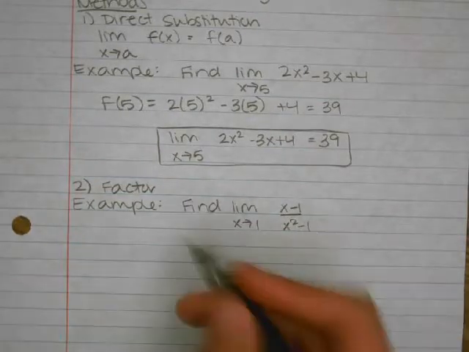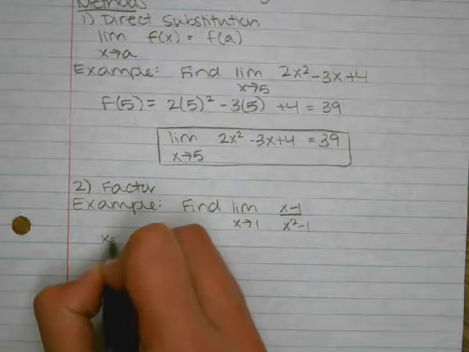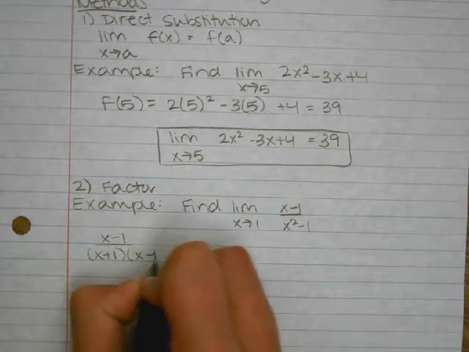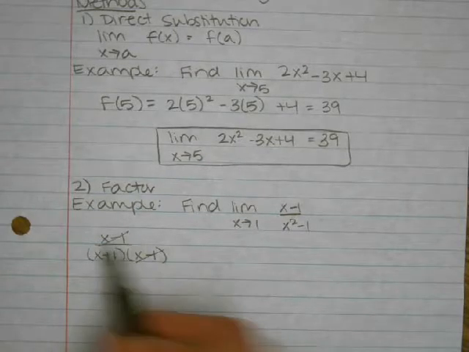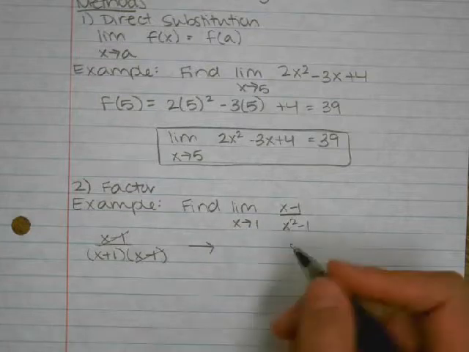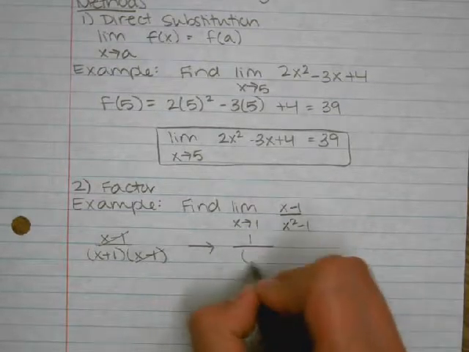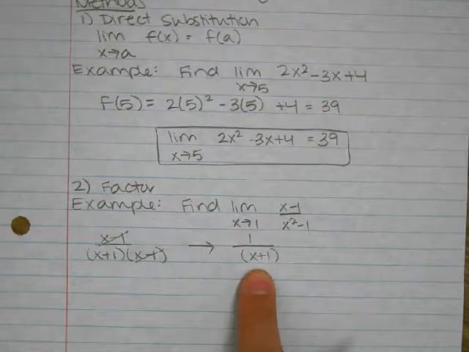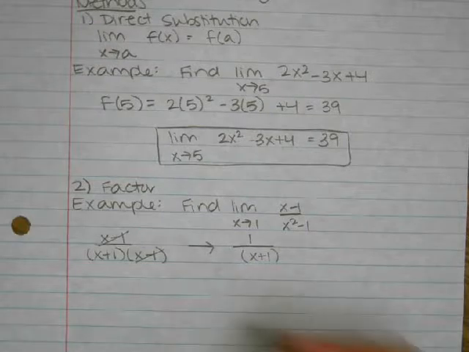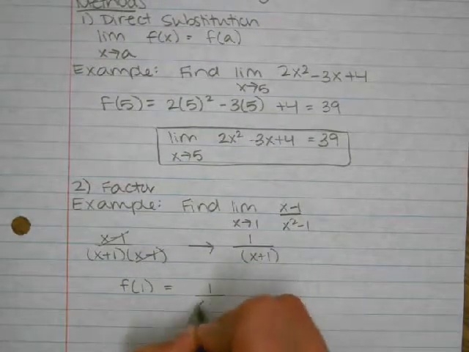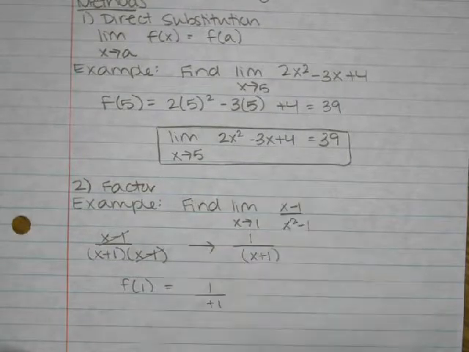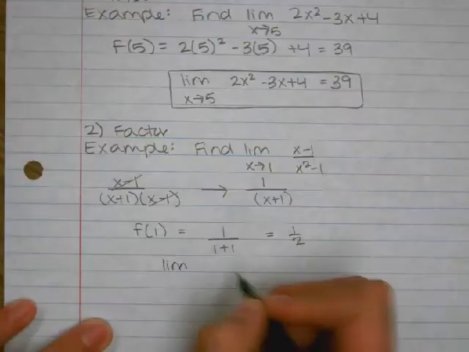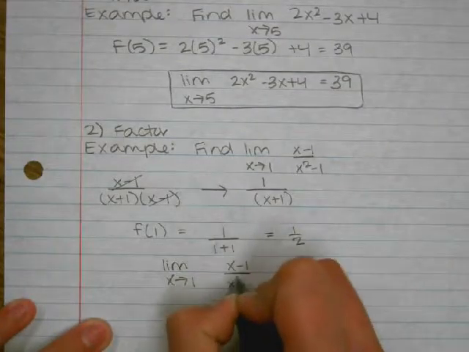So what we're going to do instead is factor. The top of the expression is going to stay as x minus 1. The bottom can be factored using the difference of squares, so that's going to give me x plus 1 times x minus 1. And what I notice here is that these two factors cancel out to make a 1. So top and bottom cancel out to make a 1, so I'll leave a 1 in its place. That leaves me with 1 over x plus 1. If I want to evaluate this and use direct substitution at 1, now it's possible for me to do that. So now I'm going to plug in 1 to what I had left over, and that gives me 1 over 1 plus 1, which is 1/2. So the limit as x approaches 1 of the function is 1/2.